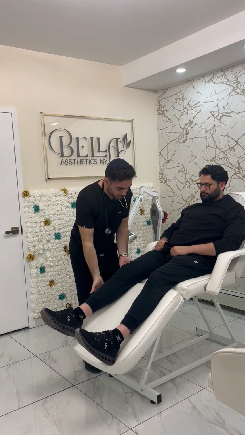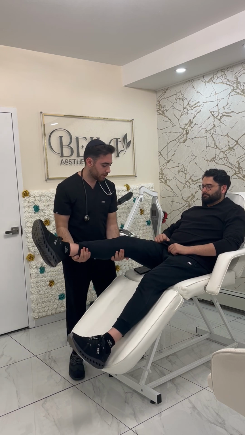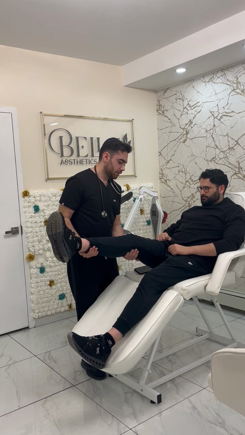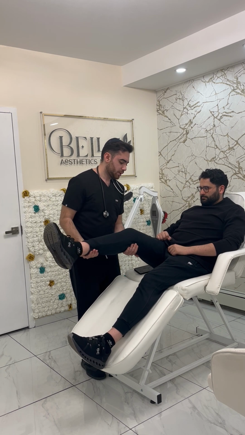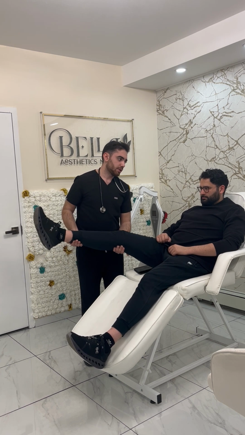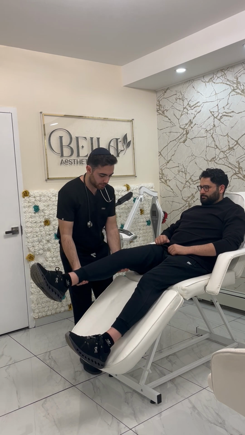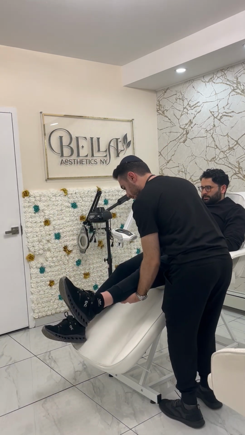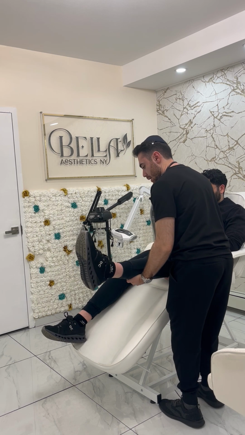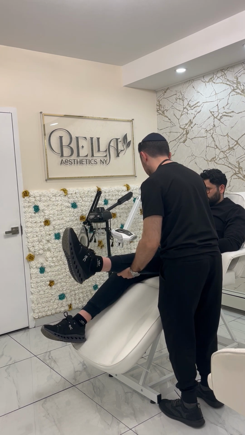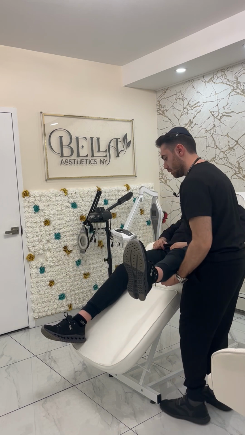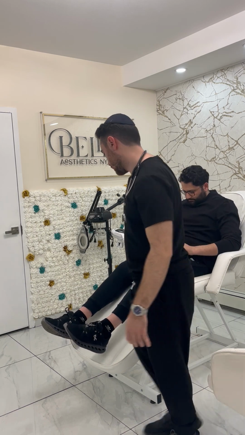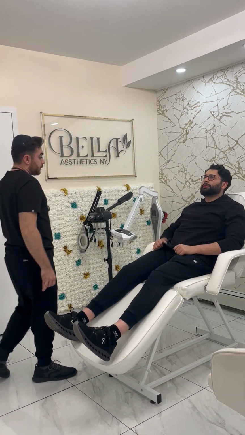Okay, while you're laying down, we're gonna do your hips. We're gonna do abduction, adduction, internal rotation and external rotation. Very good. Do the other leg. We're gonna do abduction, adduction, internal rotation, and external rotation. Okay, very good. So you have full range of motion.